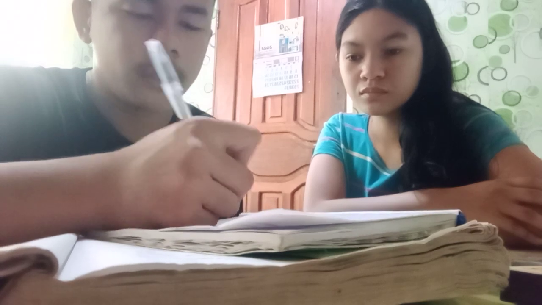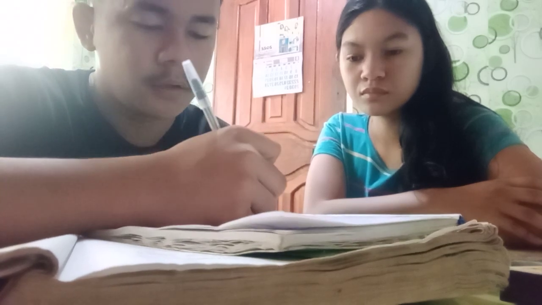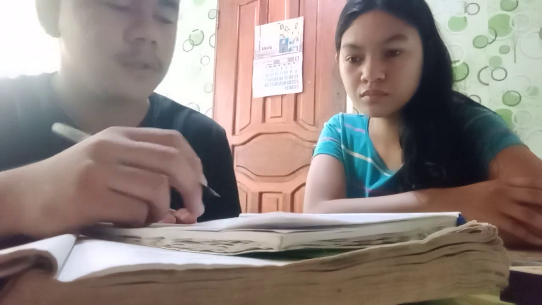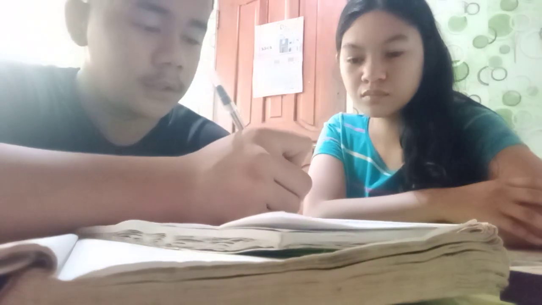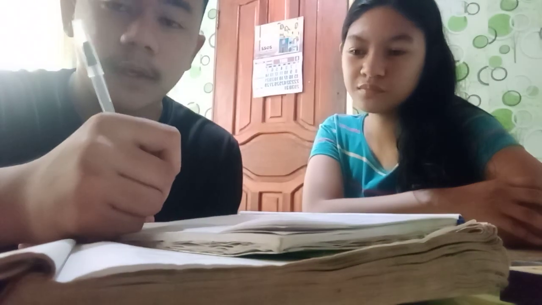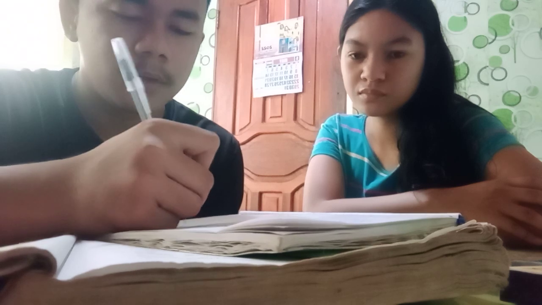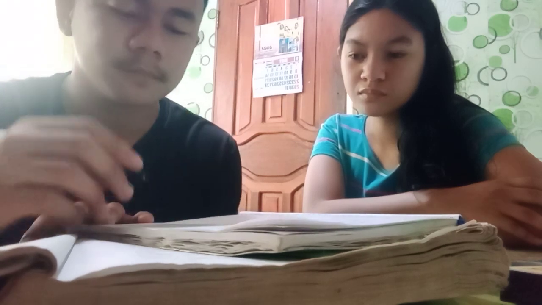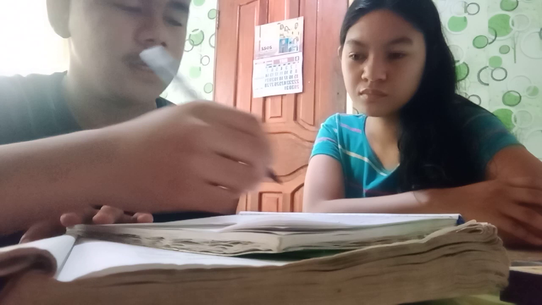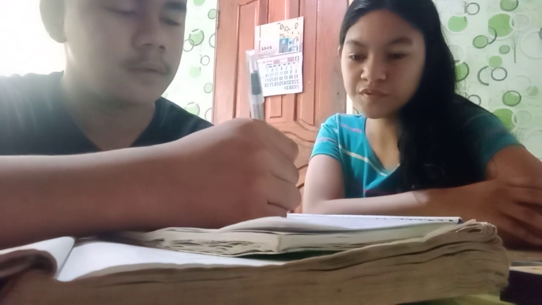This example: 4, 8, 12, 16, and 20. And we are going to find the 50th term. This one is a bit complicated. So use the formula A sub n is equal to A sub 1 plus n minus 1 times D. What is the term that we are going to find? 50.